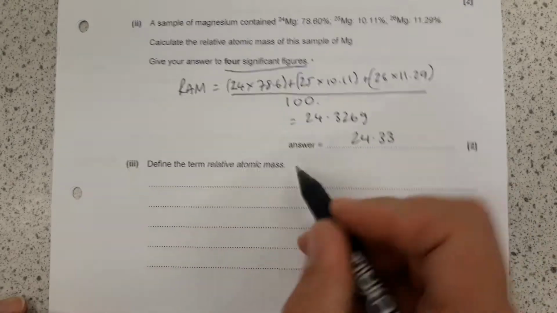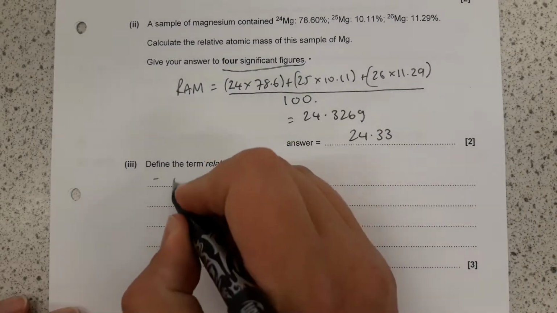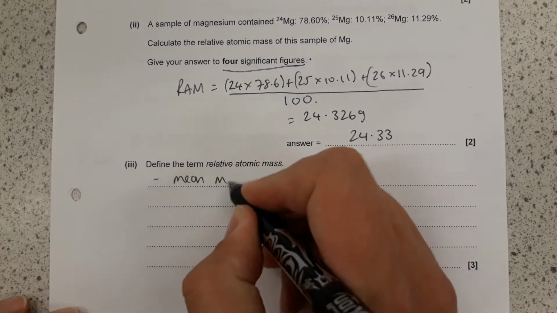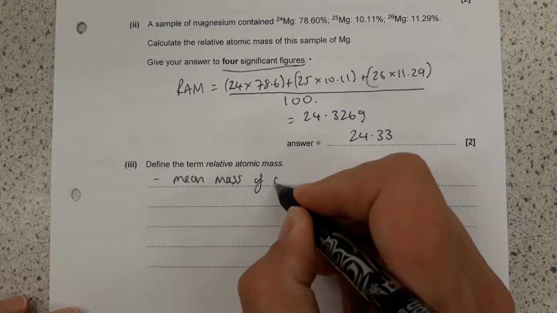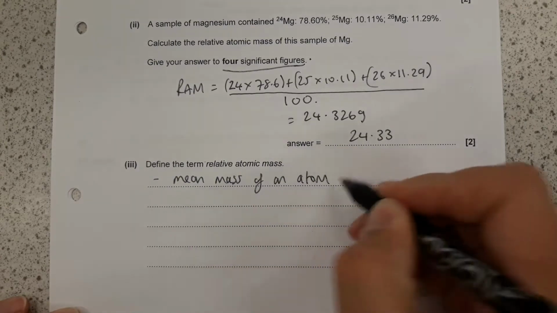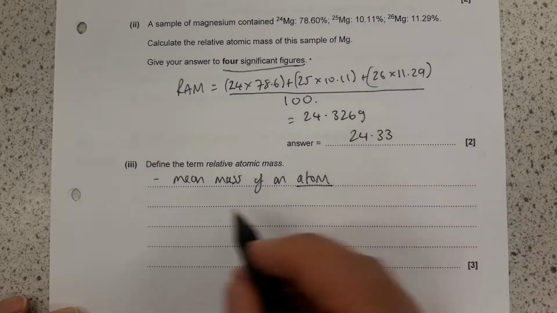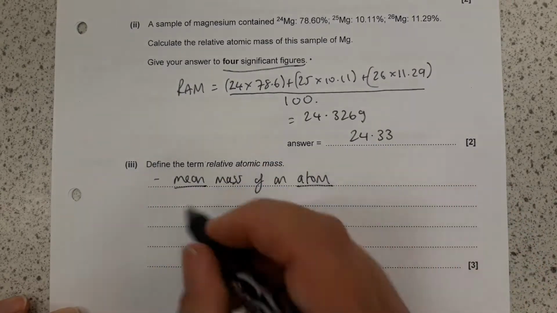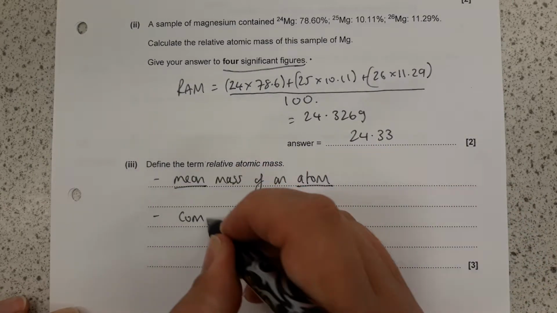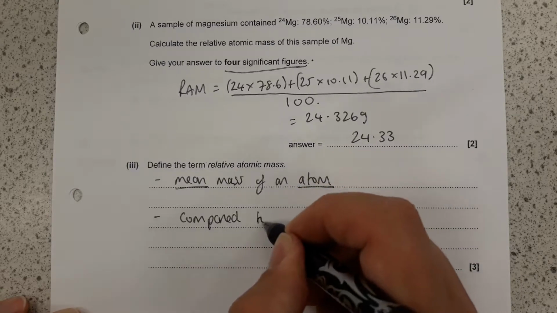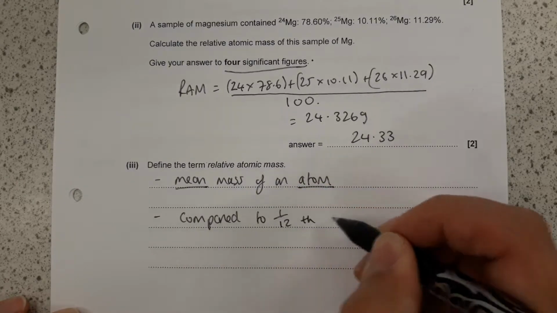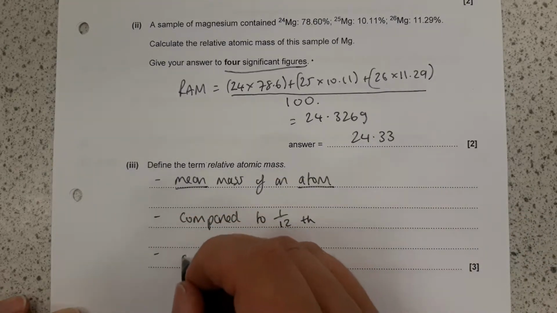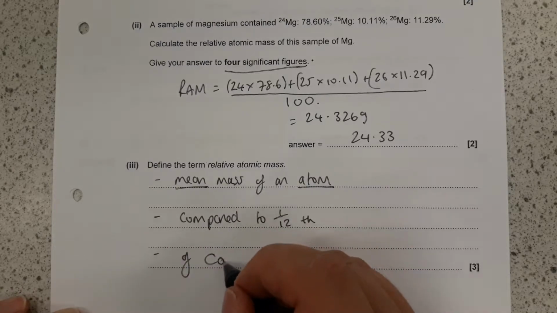So what is it? Relative atomic mass is the weighted mean mass of an atom. I'm going to underline that word, I'll come back to it in a second. The mean mass of an atom compared to 1/12 of carbon-12.